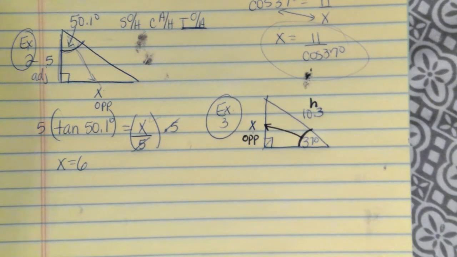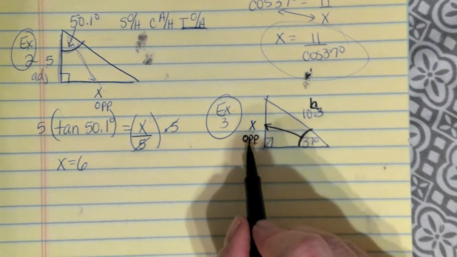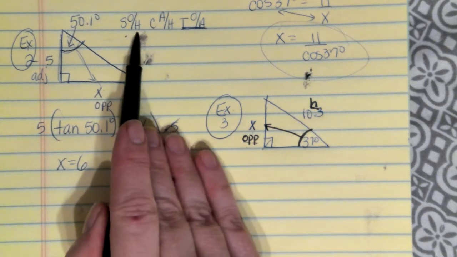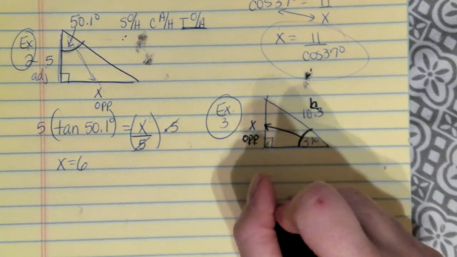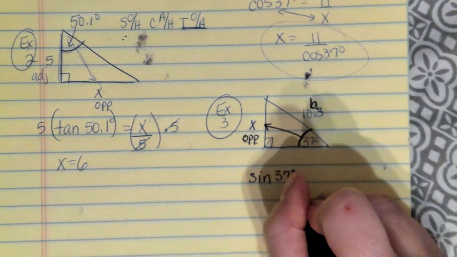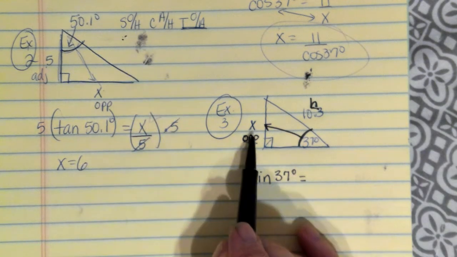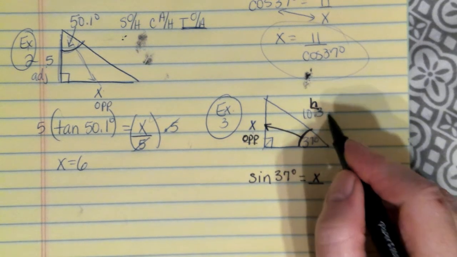Okay, so I have O and H. So you go look at your trig ratios. O and H is right there with S. That's sine. So what that means is the sine of 37 degrees is equal to O over H, so equal to x over 10.3.